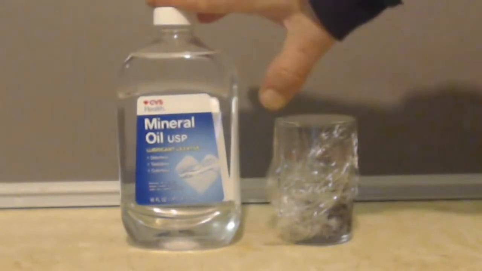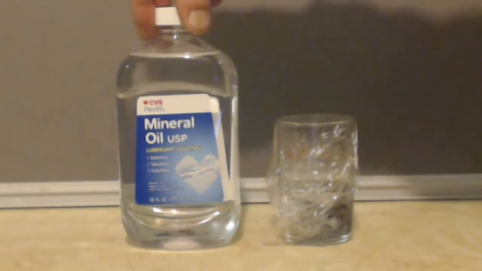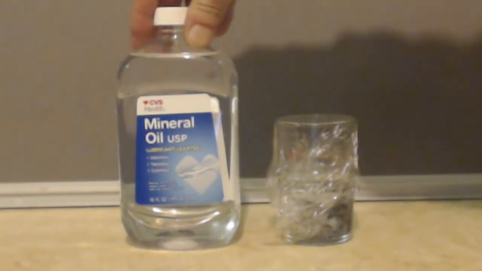I personally, it's so expensive, I use vegetable oil, like that you make French fries with, or something like that. I just use that, but then it stinks your house up like French fries.